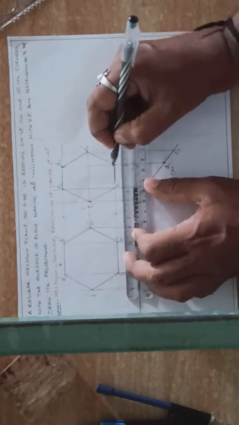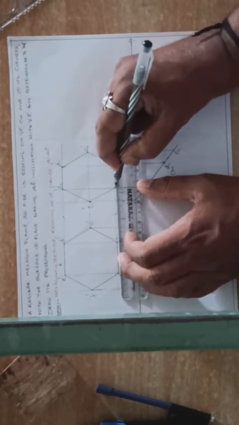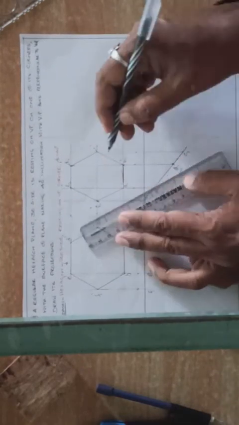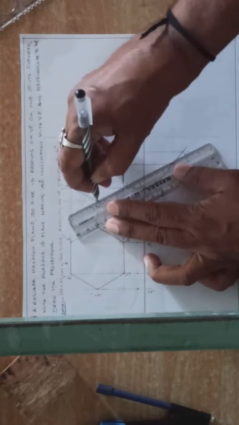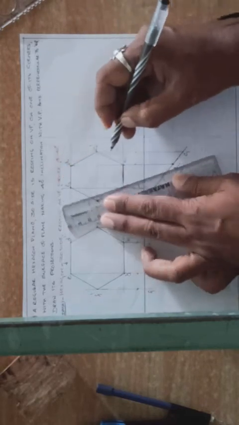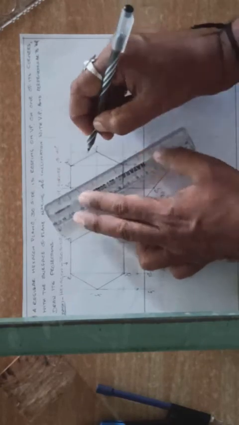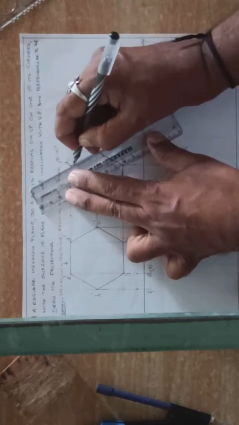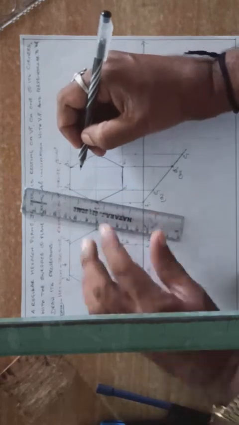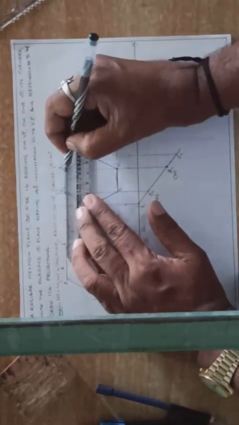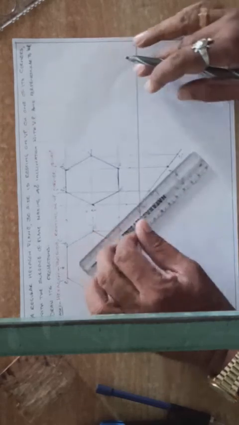Join all the points and you will get the final front view. This is the required final front view, but the final front view should be thick, and the initial assumed front view should be thin. The final one should be all thick lines. It is the same hexagon shape, but it differs in size; it is not a regular hexagon, but the shape is a hexagon.